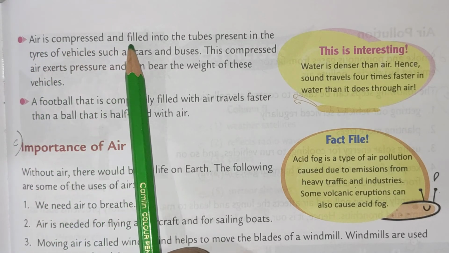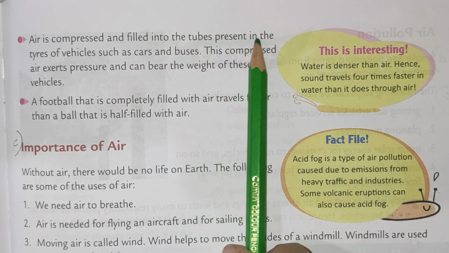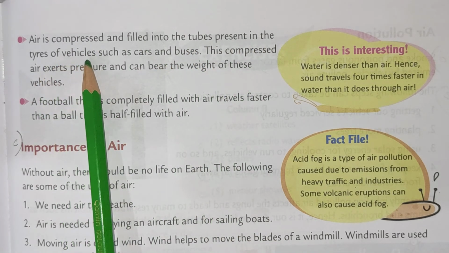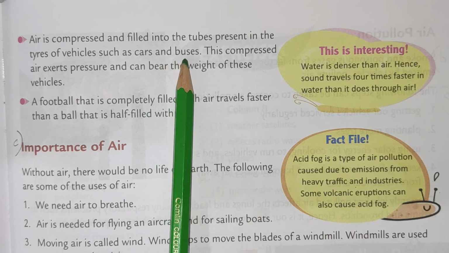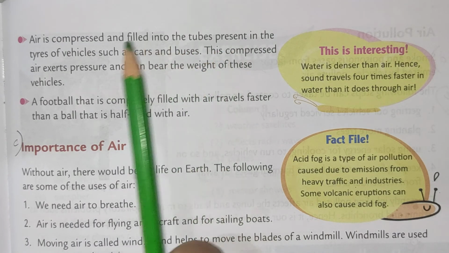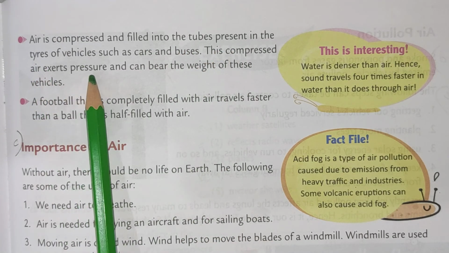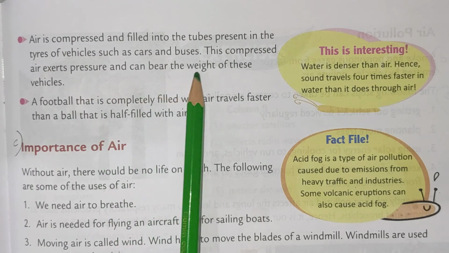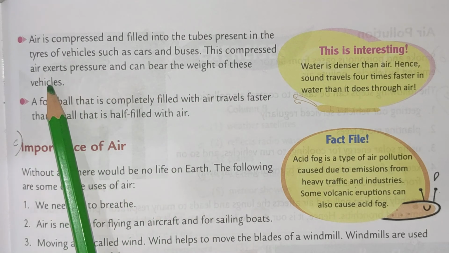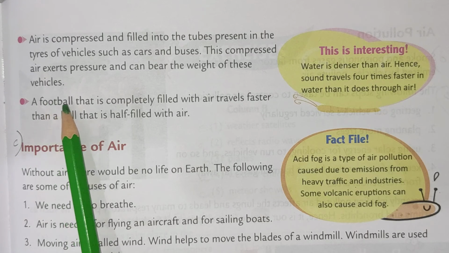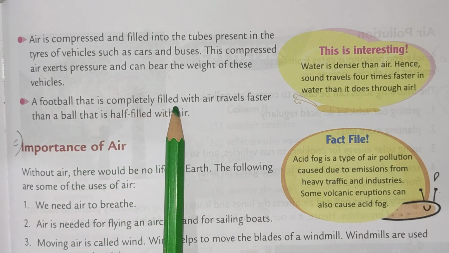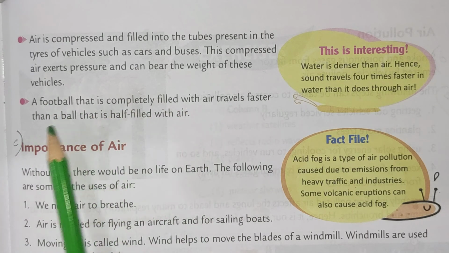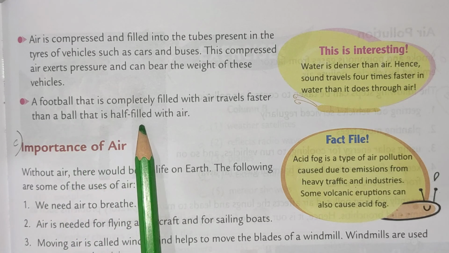Air is compressed and filled into the tubes present in the tires of vehicles, such as cars and buses. This compressed air exerts pressure and can bear the weight of these vehicles. A football that is completely filled with air travels faster than a ball that is half filled with air.